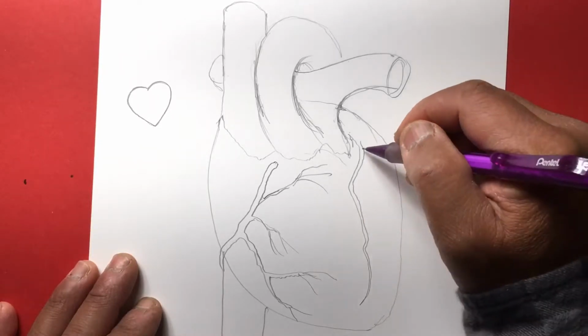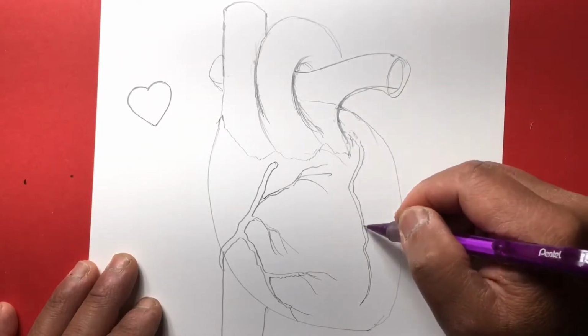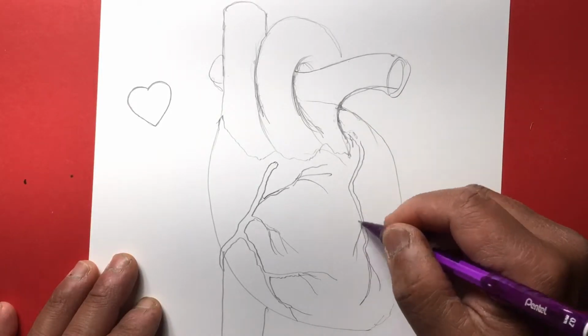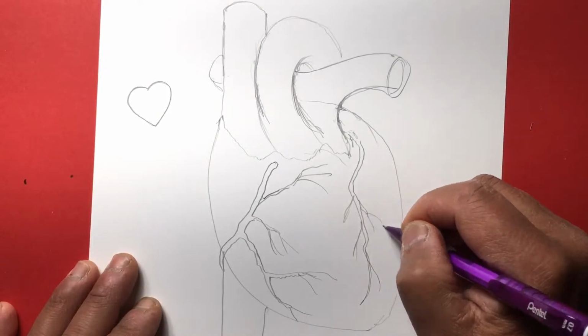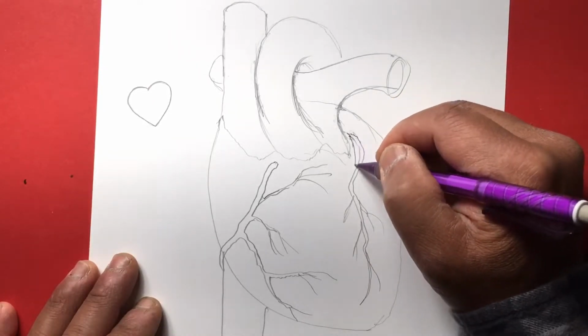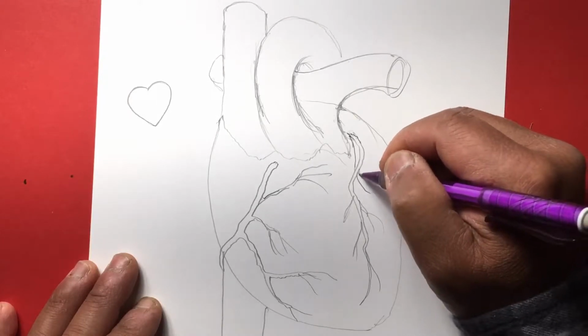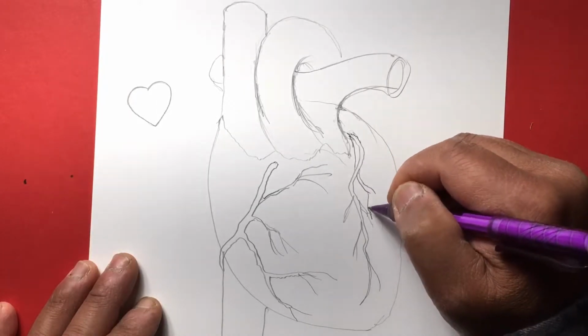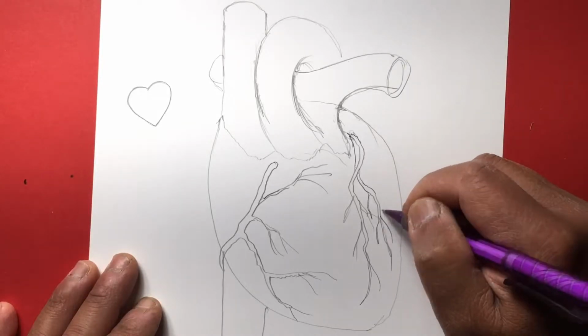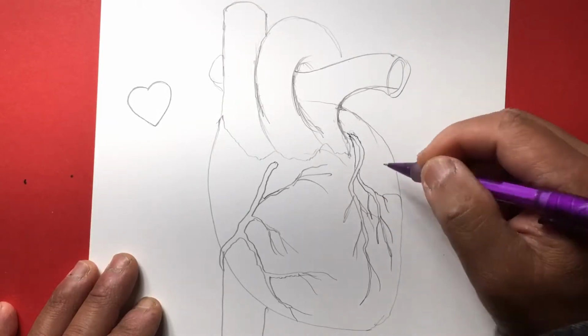And then right around here, we've got these arteries as well and veins. And they get thinner as you go further away, just like trees and branches. So let's just kind of give an indication of that. So along with an artery, there will be veins next to it. So we'll just draw a couple more branches here just to kind of give an indication of it.